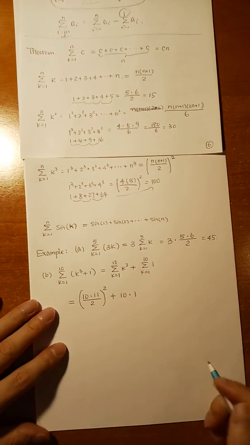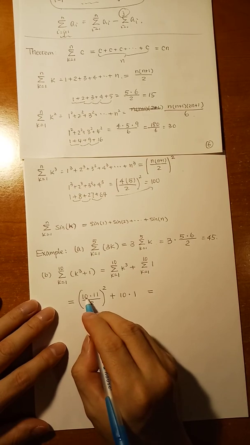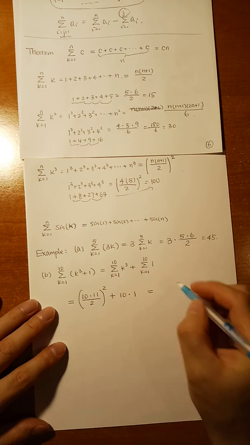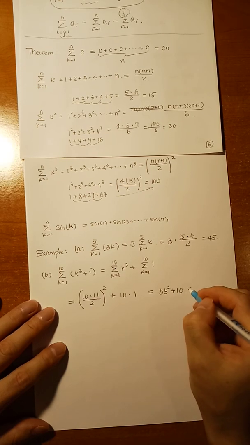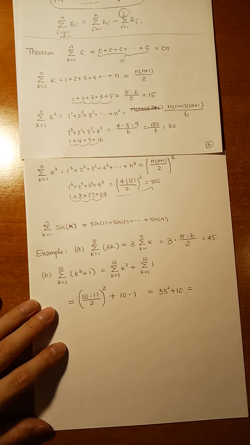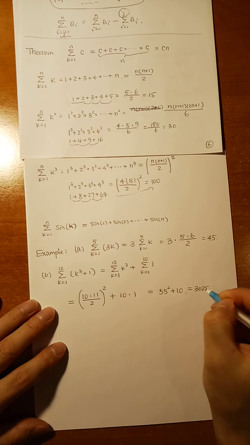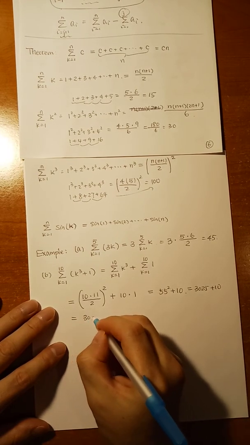Okay? And 10 times 1 is 10. And here, 10 times 11 is 110. 110 over 2 is 55. So it's 55 squared plus 10. 55 squared, you compute it. I guess it's 3025 plus 10. It's 3035.